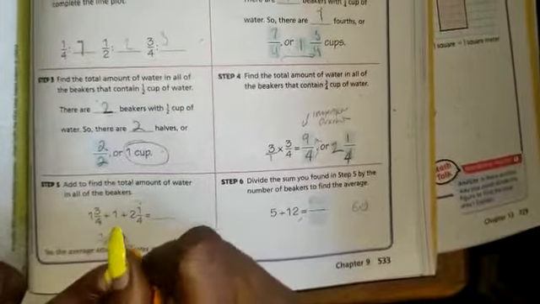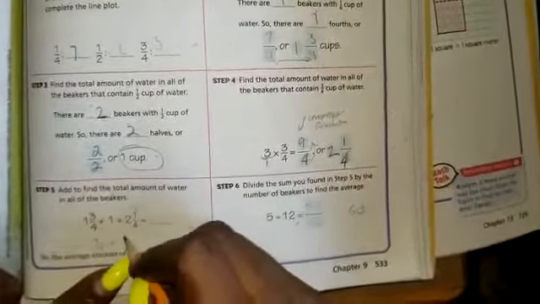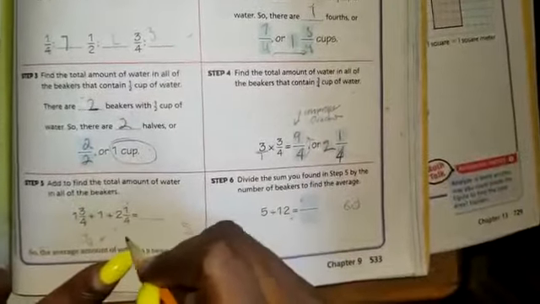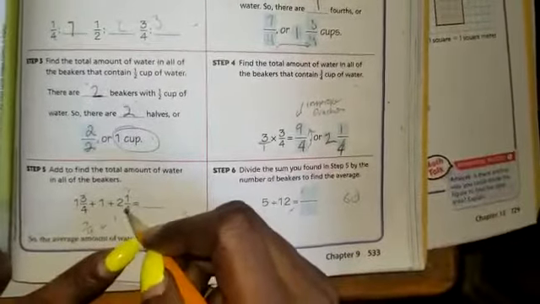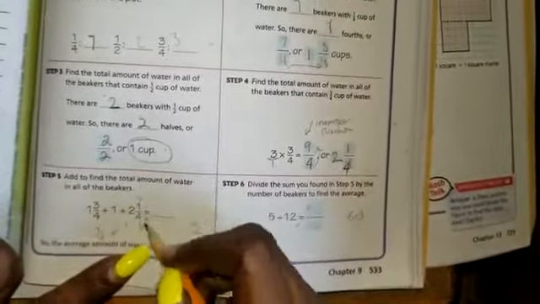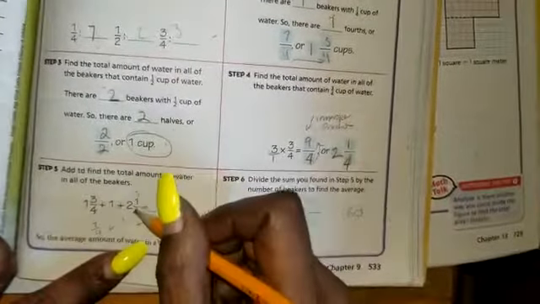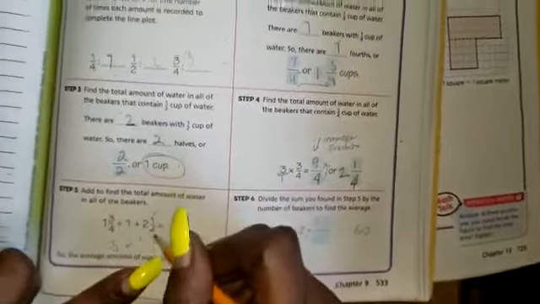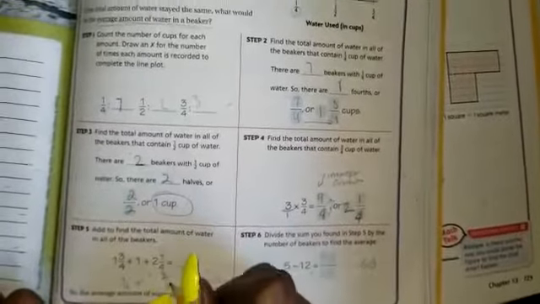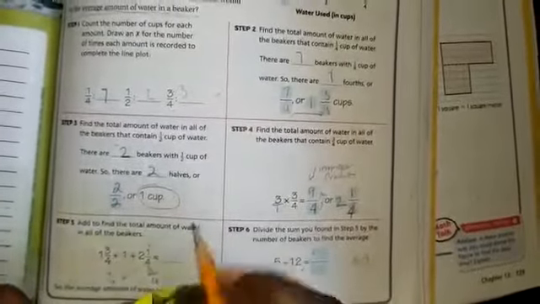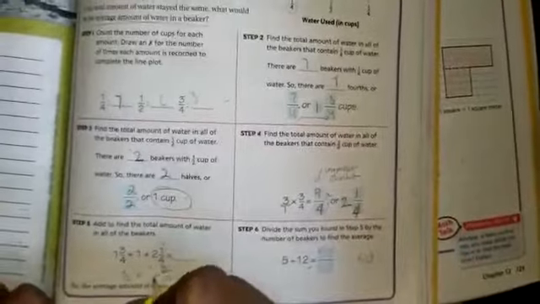Plus the 1, which is going to be 1/1, so I might as well leave it. Then you've got 2 and 1/4. You can put 2/4, 8 plus 1 is 9/4.